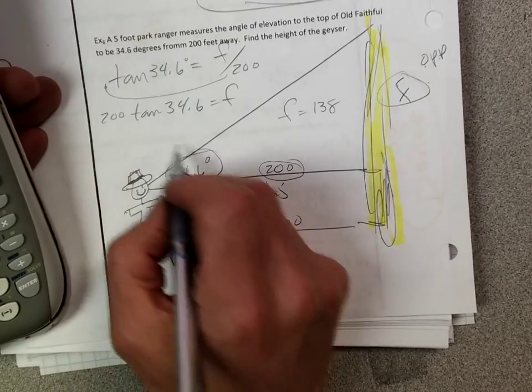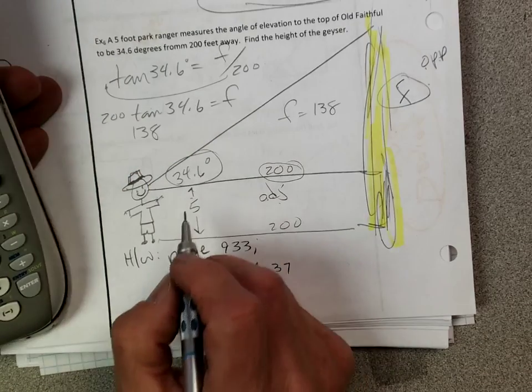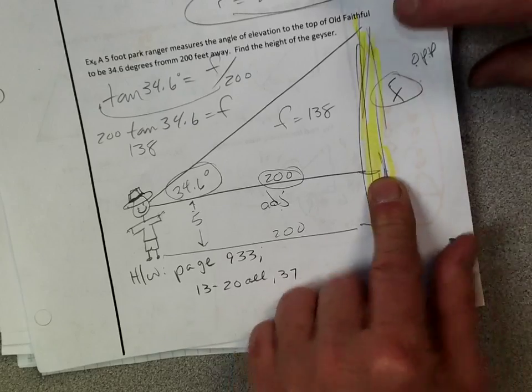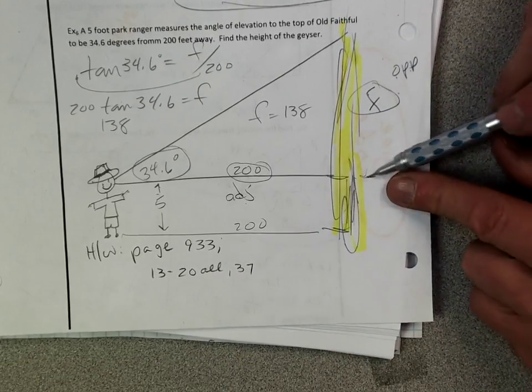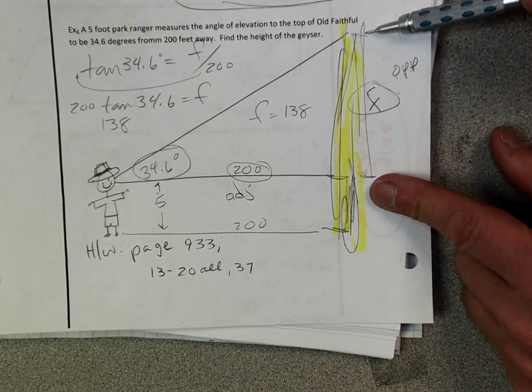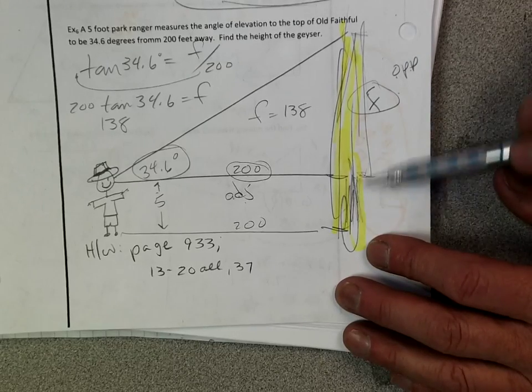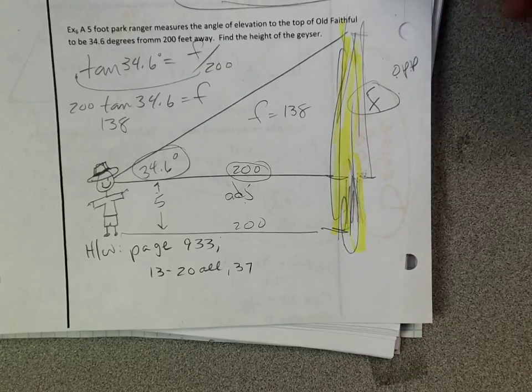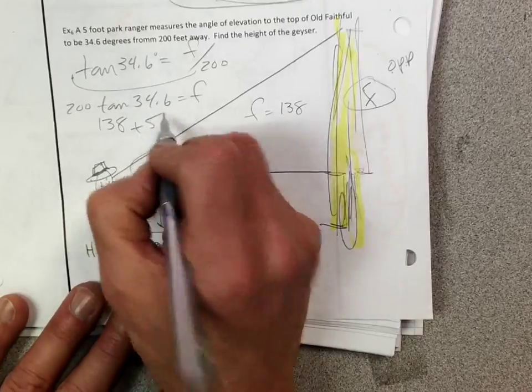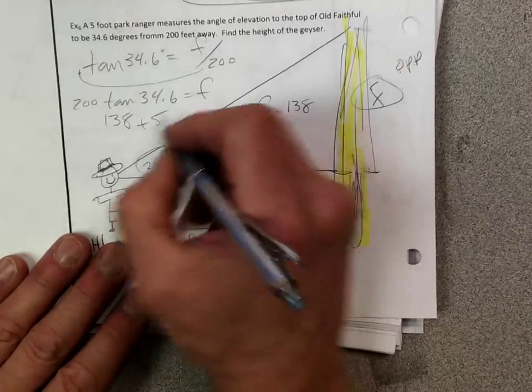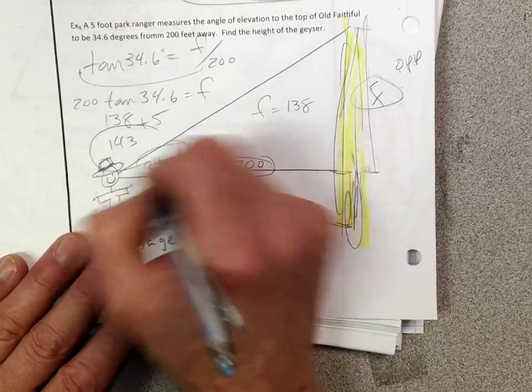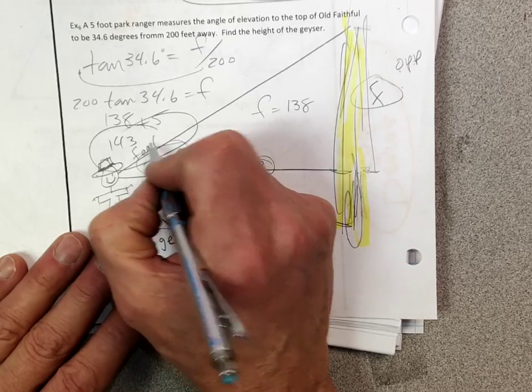Great. I've got 138, but 138 is from here to here. Let's add in the 5, right? Let's add in the 5. So if we add in the 5 feet, go plus 5, what's that, 143? 143 feet. Okay. All right.